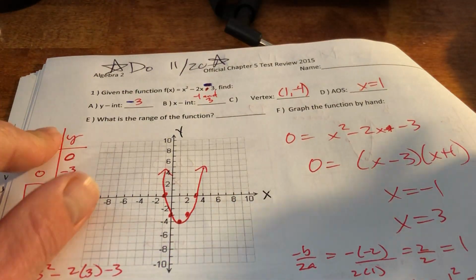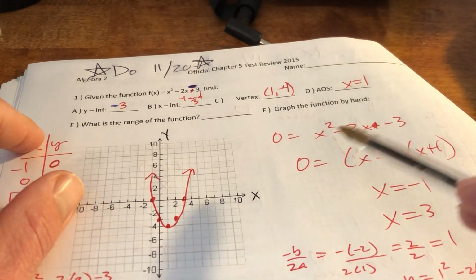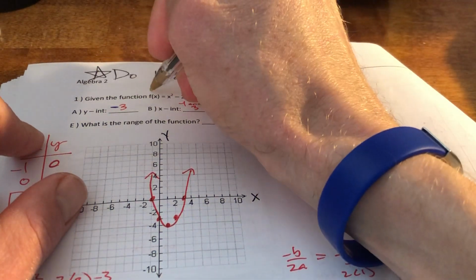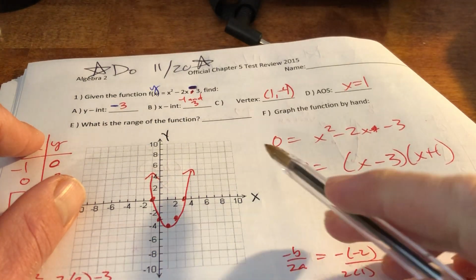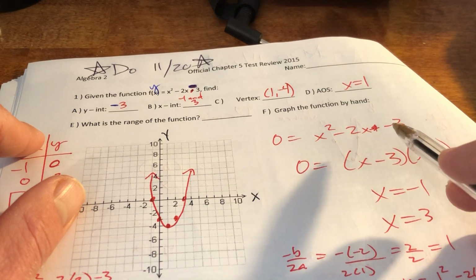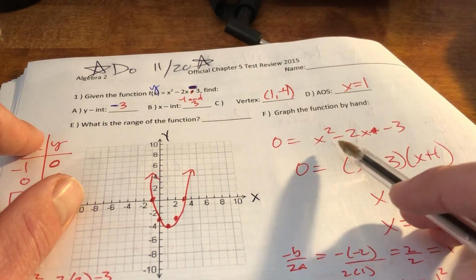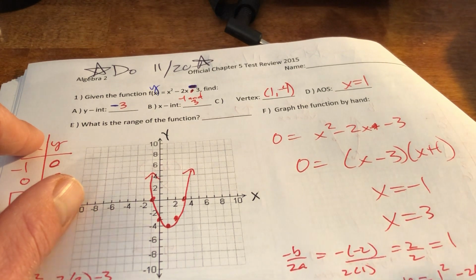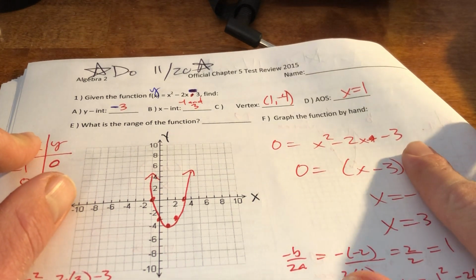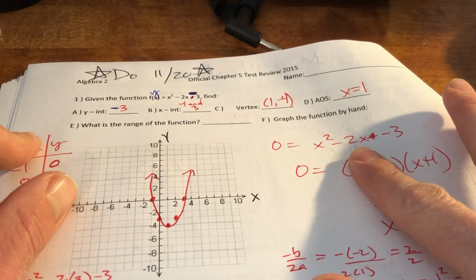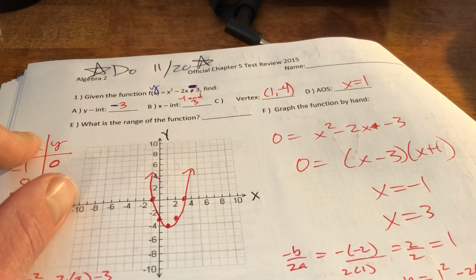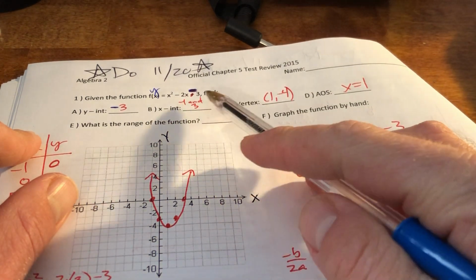It's when x is 0. What are the x-intercepts? Well, the x-intercepts are when y is 0. Remember, f of x is the same thing as y. So you're going to say 0 equals x squared minus 2x minus 3. Well, it multiplies to 3, differs by 2: 3 and 1. Middle term is negative, bigger factor is negative. Cover-up method. x minus 3 is 0. x plus 1 is 0. So your x-intercepts are -1 and 3.